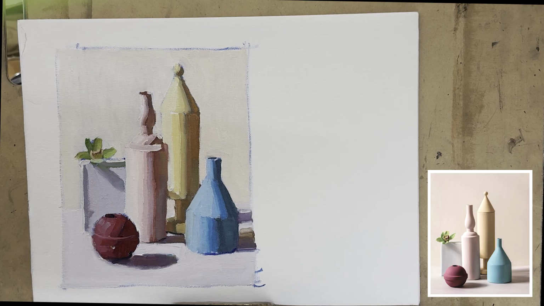So where's the light source coming from? What temperature is the light? Once there's an answer for that, then looking at each object, what is the local color and what is its temperature based upon the influence of that light source? Knowing what our light source is, what temperature is it? And we know now that the shadows will be the opposite temperature of that.